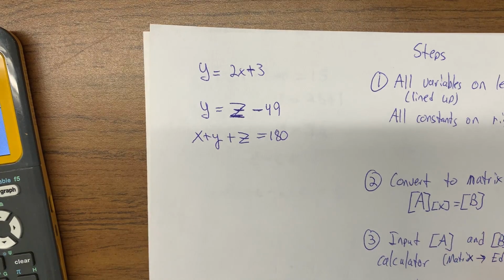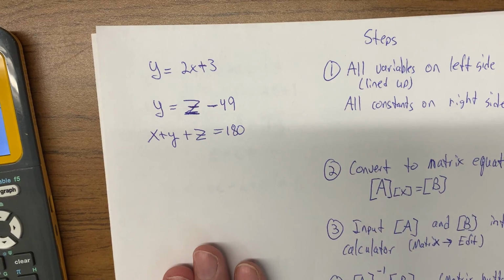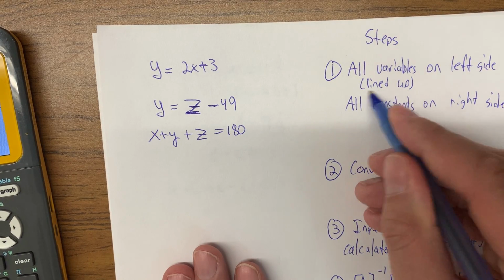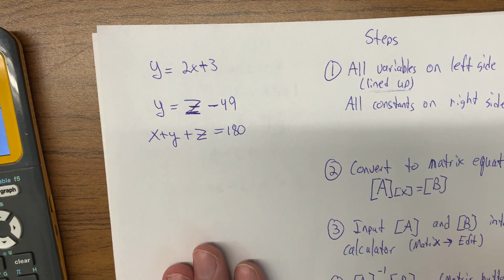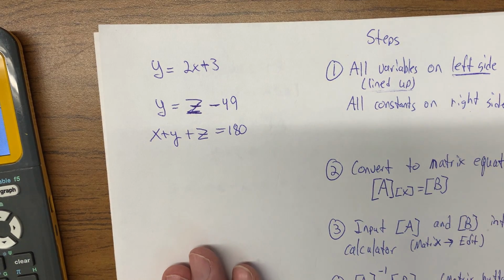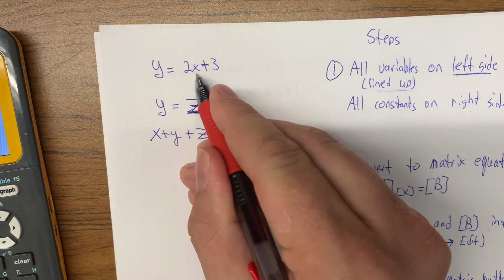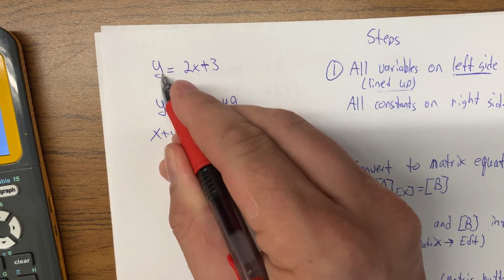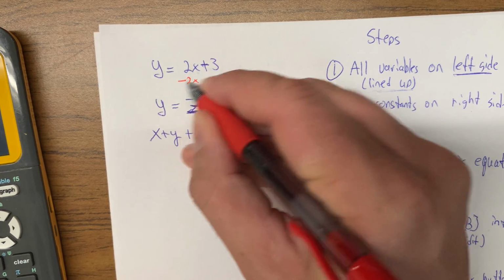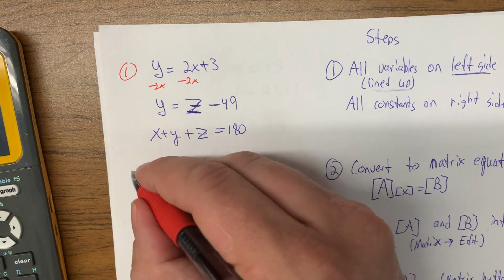So let's look at how this looks with a fresh system of equations. Our first step is we need to line up all the variables on the left side and all the constants on the right side. Are all the variables on the left side? Well, y is, but x is not. So we need to subtract 2 x's on both sides. This is going to be equation 1. And I'm going to put that right here.